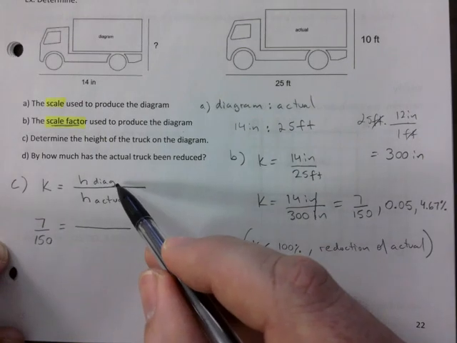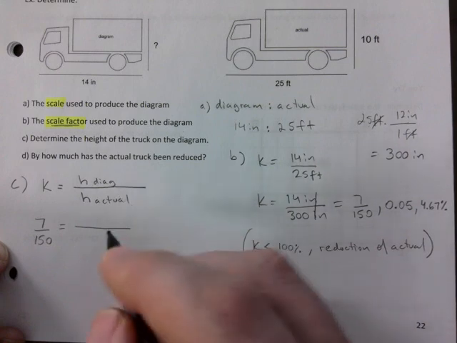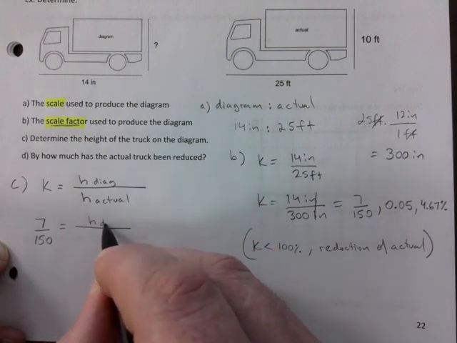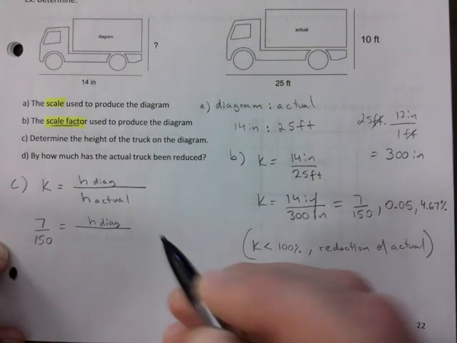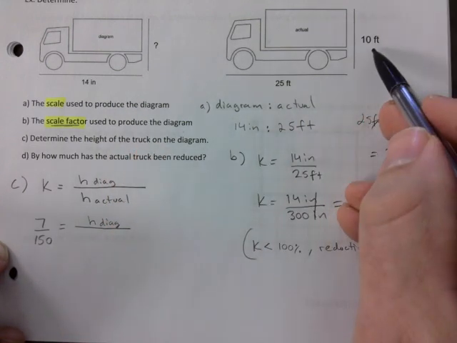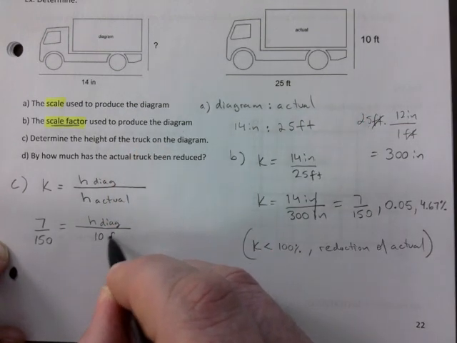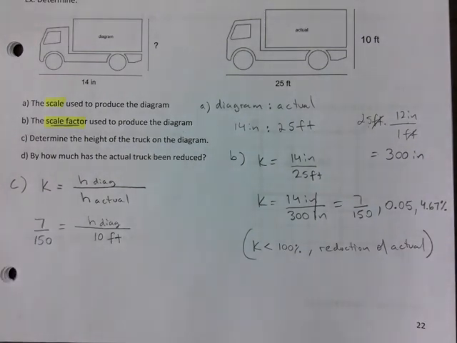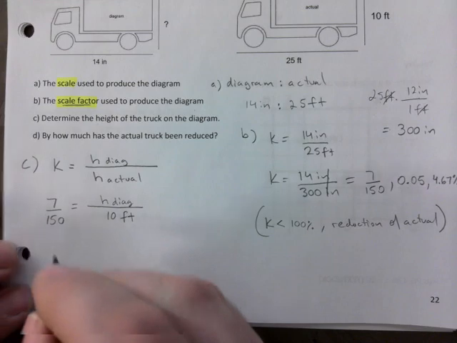I know the height of the diagram. I don't know, so I'll keep that height of diagram. The height of the actual truck I know is 10 feet. And look at this right now. What's the only unit that is present here is feet, right? So your answer will be in feet. So you might have to do some converting if necessary. So let's figure that out.